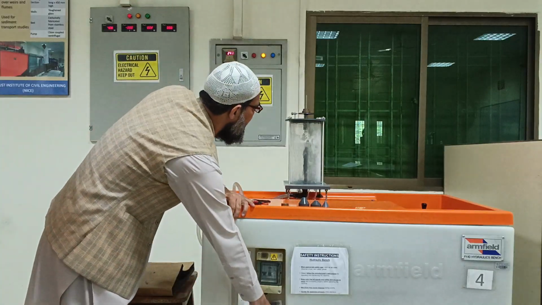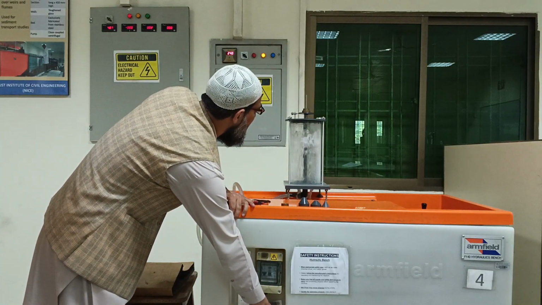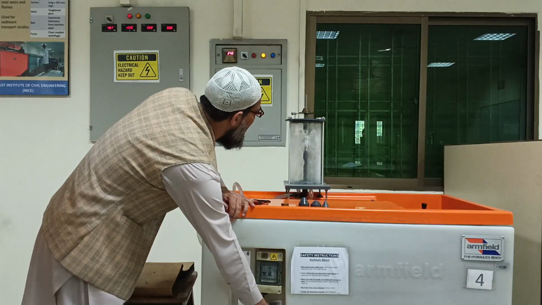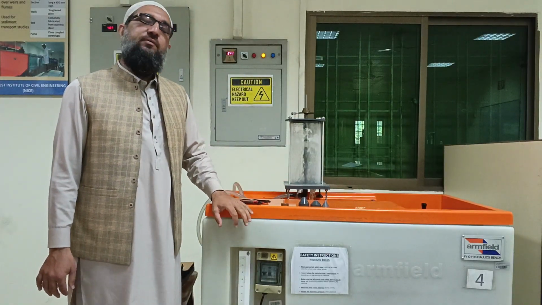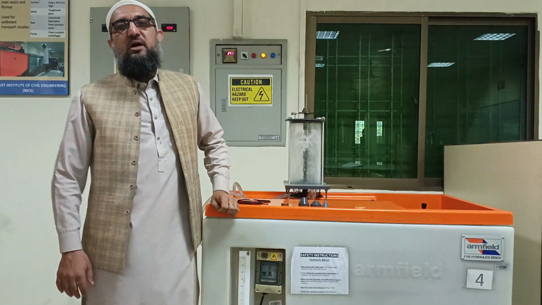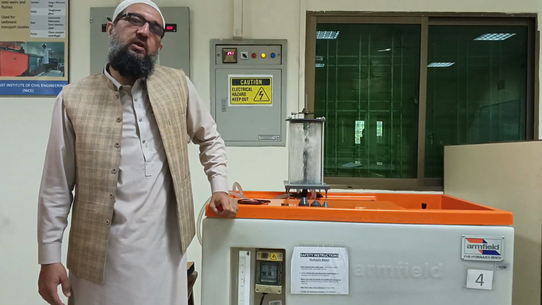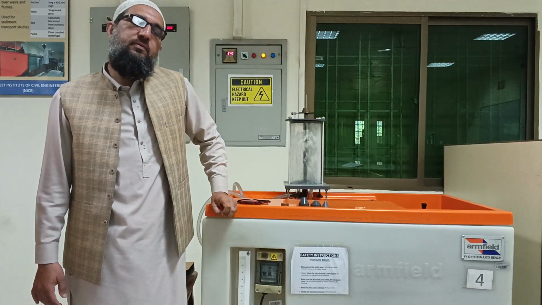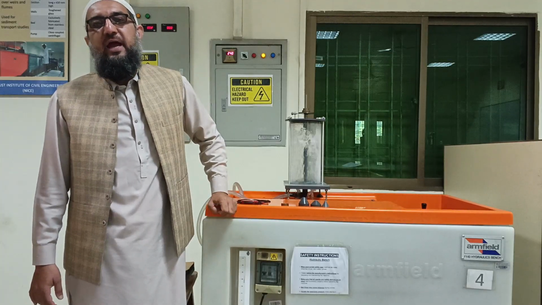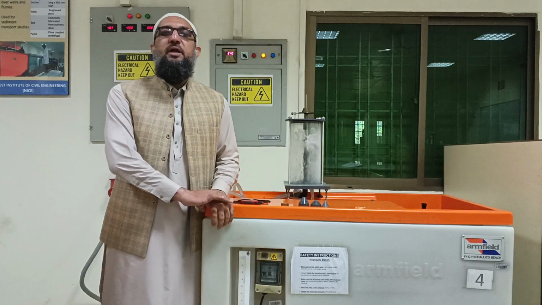Again, you would have to increase the volume flow rate, or the impact of the jet, with the help of the flow control valve of the hydraulic bench. We will have to calculate the volume flow rate with the help of the formula V by T, as well as the equation of continuity. We will have to calculate the velocity, and then we will calculate the force.